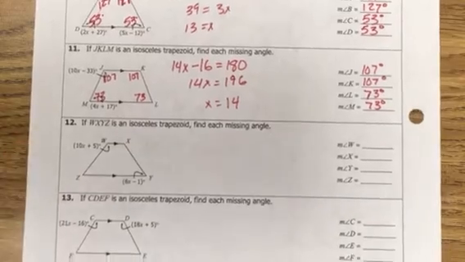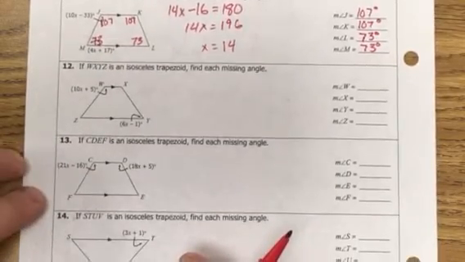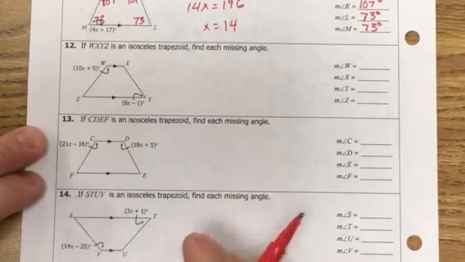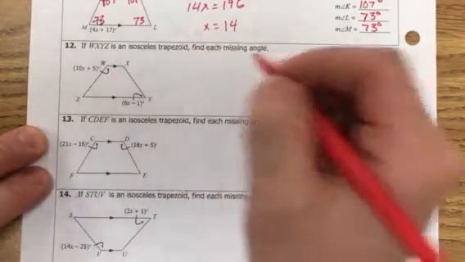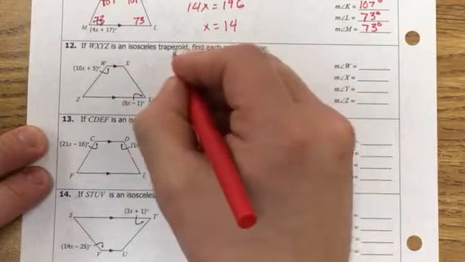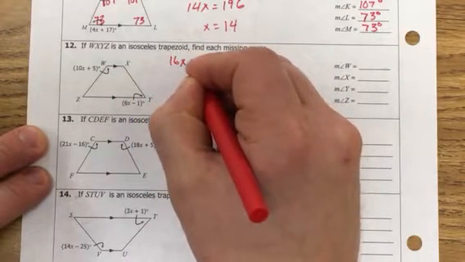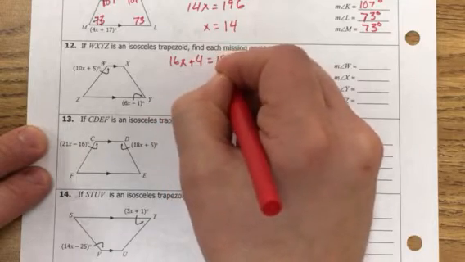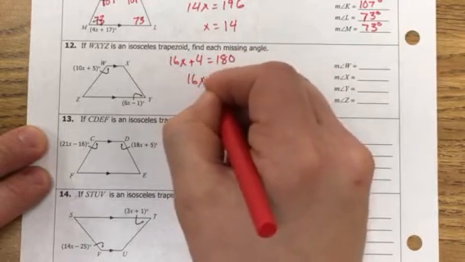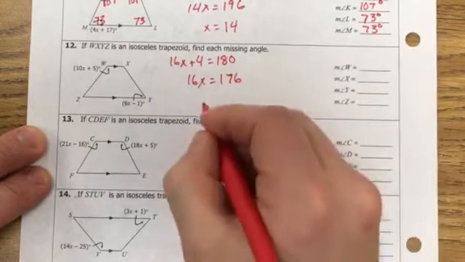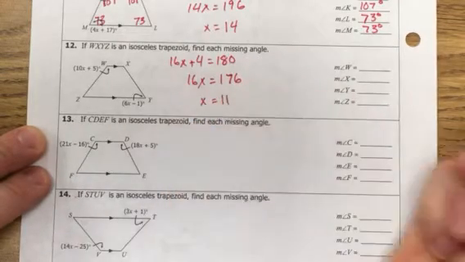Looking on to number 12. We got an isosceles trapezoid, opposite angles of an isosceles trapezoid are also supplementary, so adding my like terms, 16x plus 4 would equal 180. So 16x would equal 176. So x would be 11.